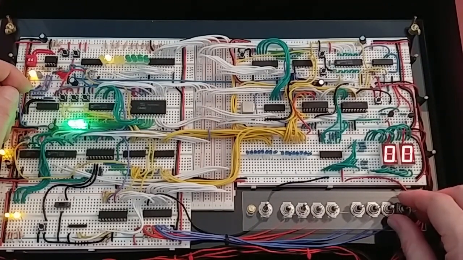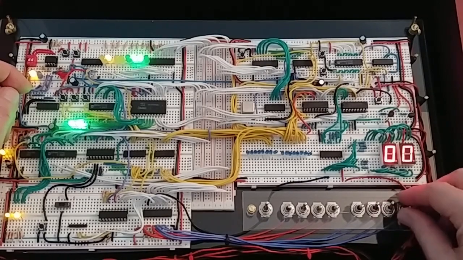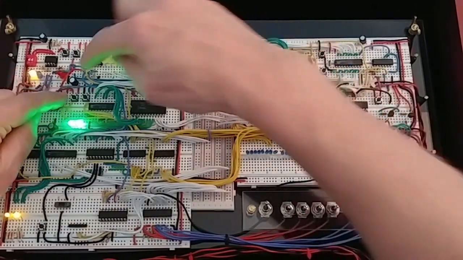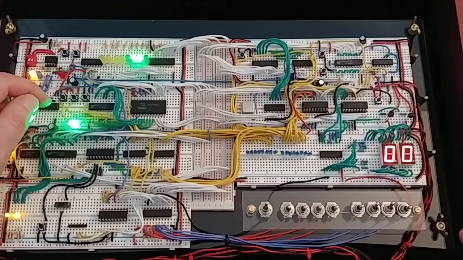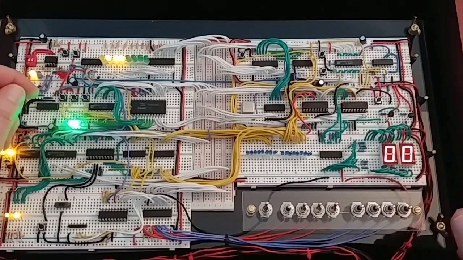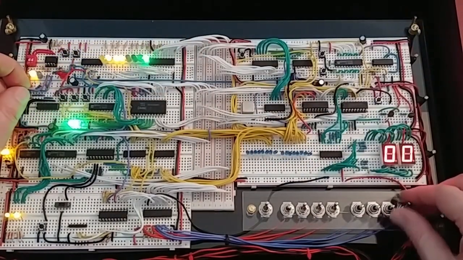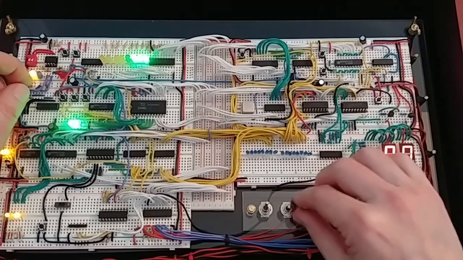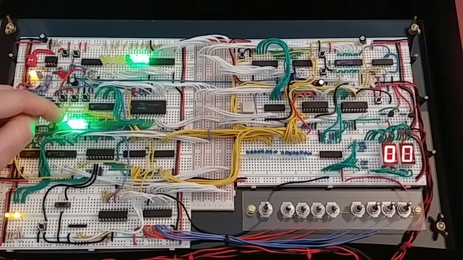Now we are at address 6. Clock in memory address 6. And that's our jump instruction. So we want to do jump, and we clock that into RAM. We're at address 7. Clock that into the memory address register, address 7.